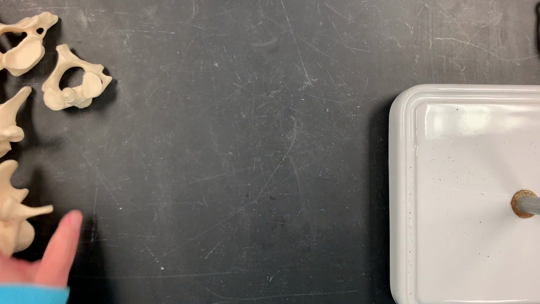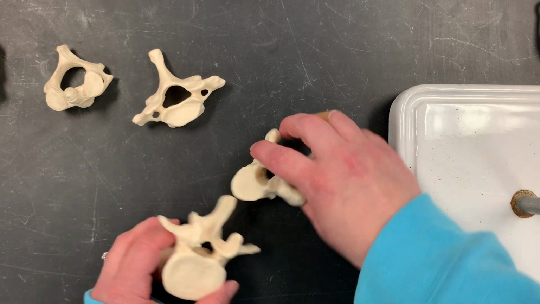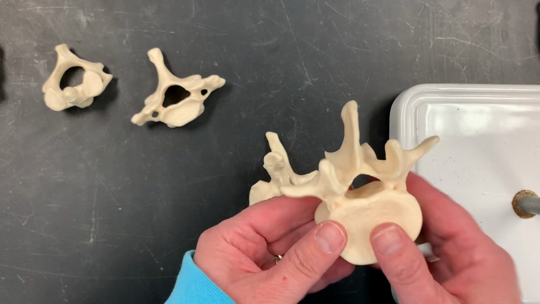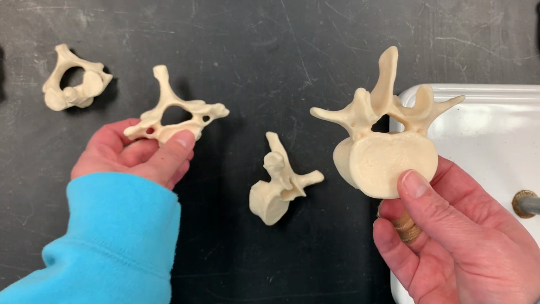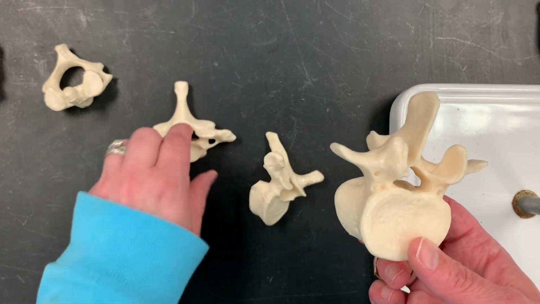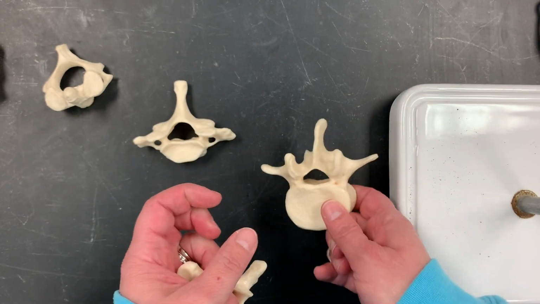There's certain parts of the vertebrae you do need to know. You need to know the body of the vertebrae, which are these right here. So your cartilage discs would go in between those. So that's the body of the vertebrae. Your spinal foramen is the hole where your spinal cord goes. So if you're going to wear these as rings, that's where your fingers would go. So that's your spinal foramen.